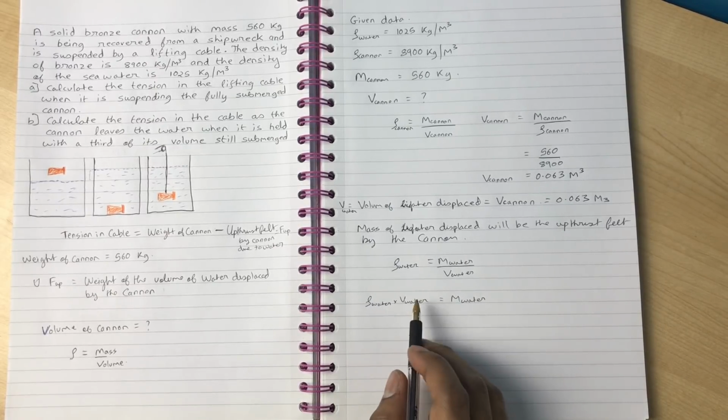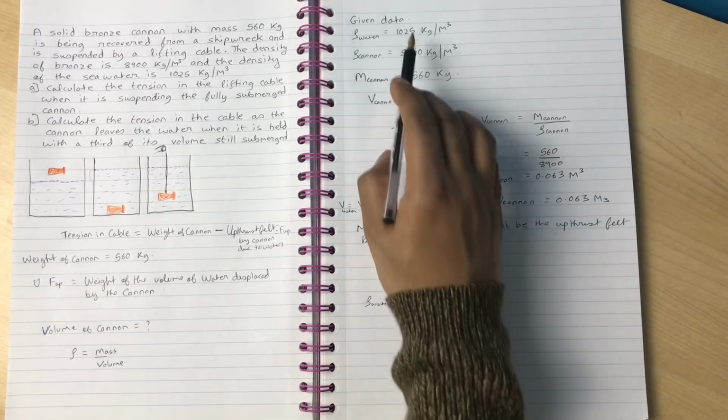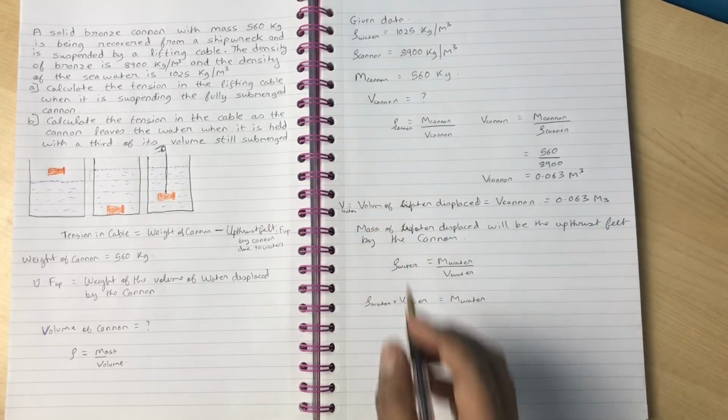So what is my density? Density is 1025 kg per meter cubed.